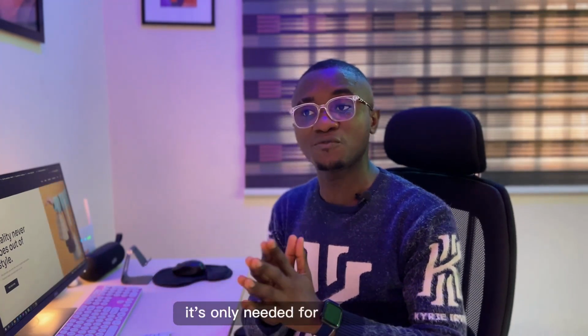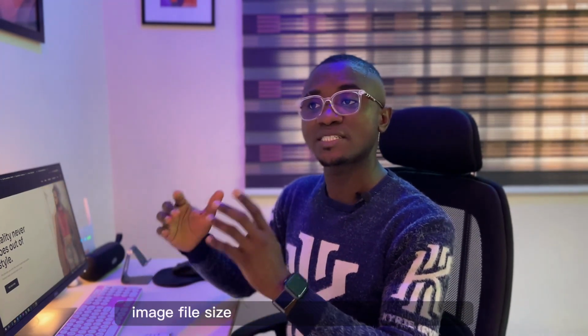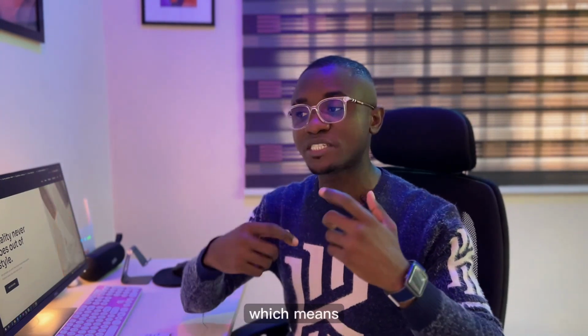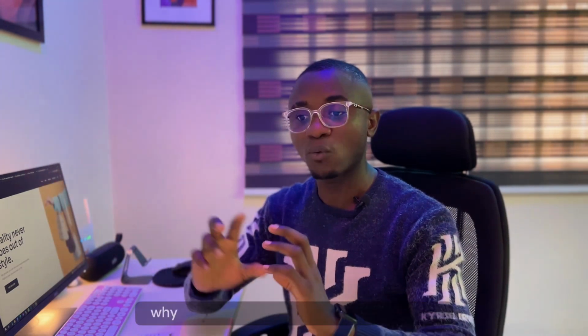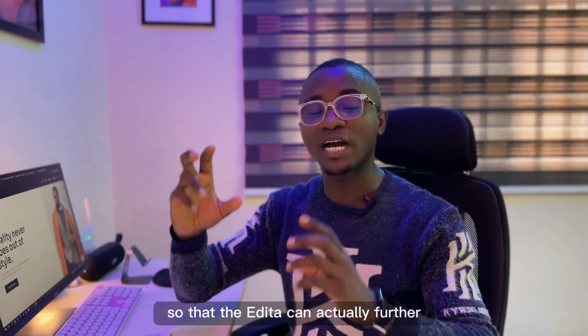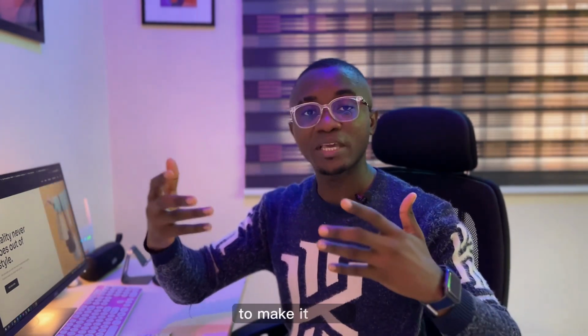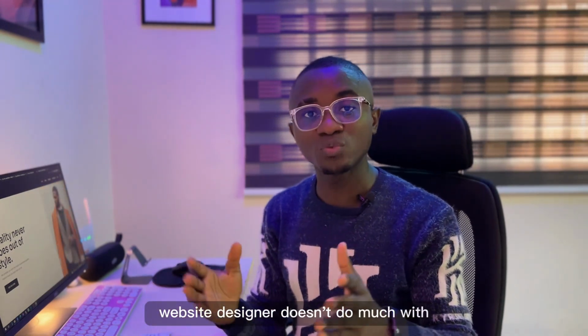It is only needed, let me just give a little explanation, for you to have an image file size of that particular amount in RAW, which means this is shot in a digital camera and it has that particular size, 20 megabytes, 100 megabytes. Why? Because it retains more details so that the editor can further edit this image and add a lot more details to make it shine. But if it is about logo design, website design, and doesn't involve much image manipulation, just go with between 500 to 1500 for the hero section.